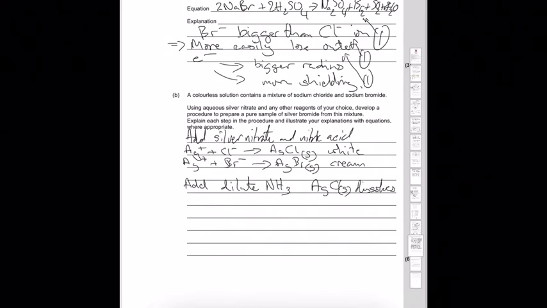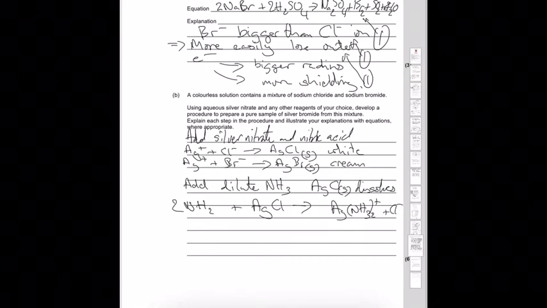So the equation for that one is going to be 2 lots of ammonia plus AgCl solid goes to Ag(NH3)2+ plus Cl-. 2 lots. That should be ammonia. Sorry, I've just seen that. I've got NH2, that should be NH3. There's an error on my part.